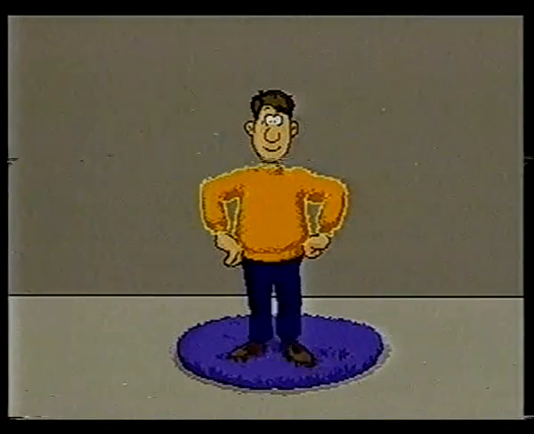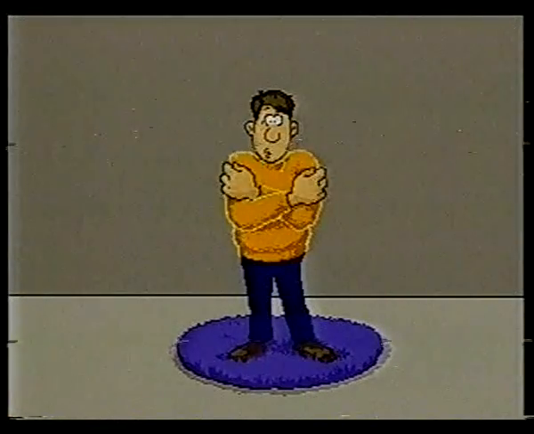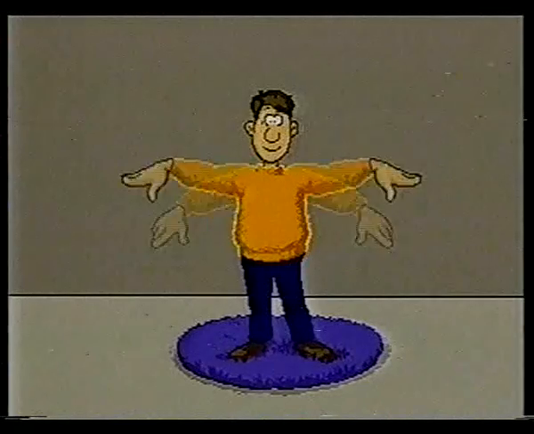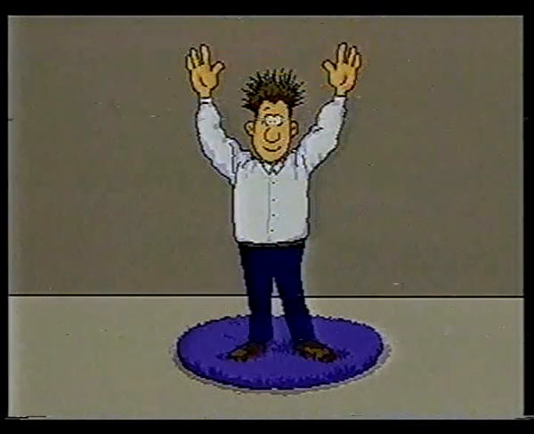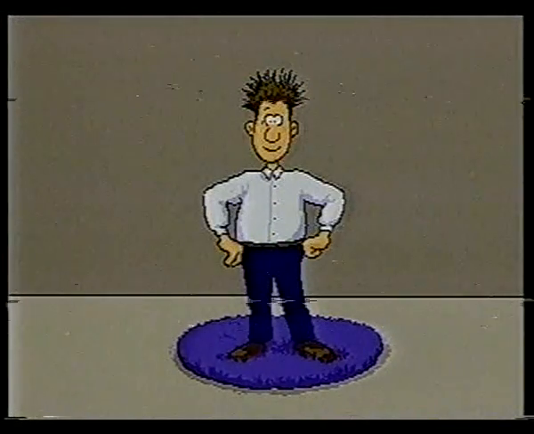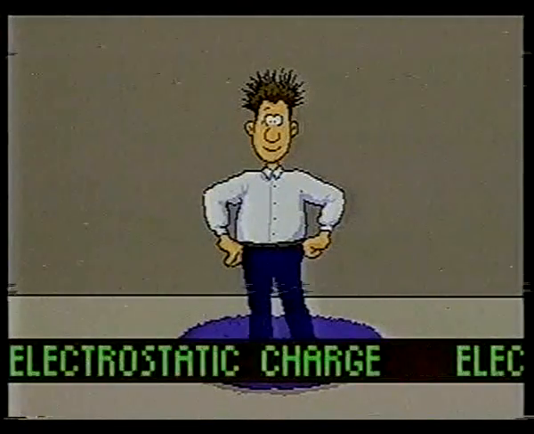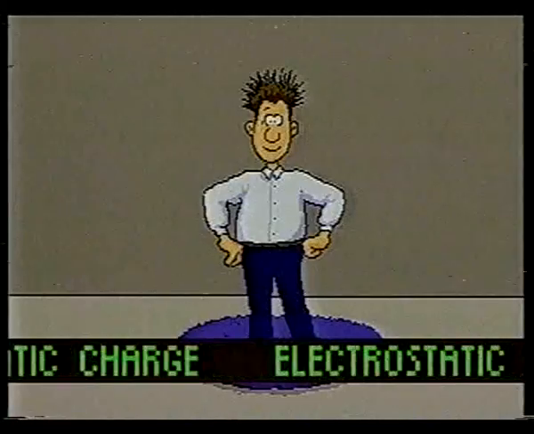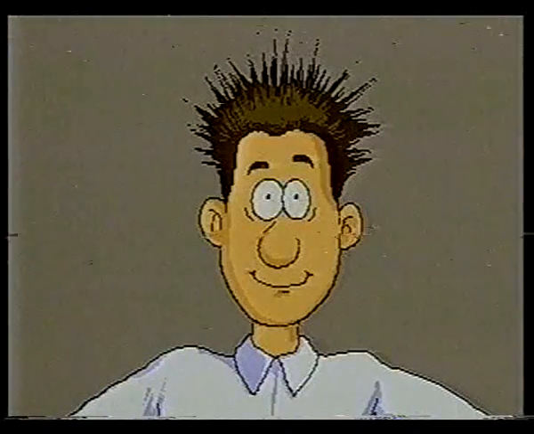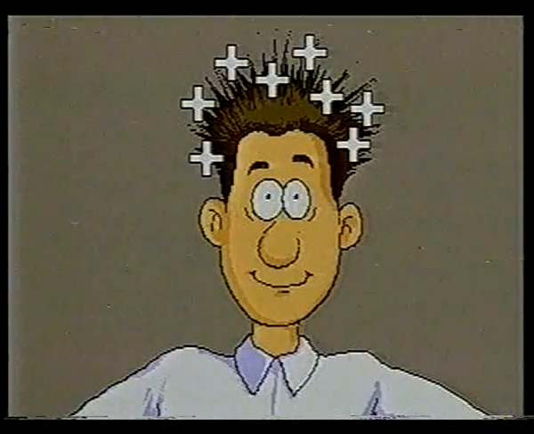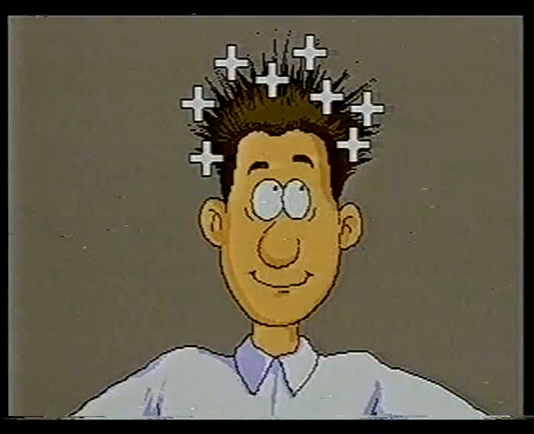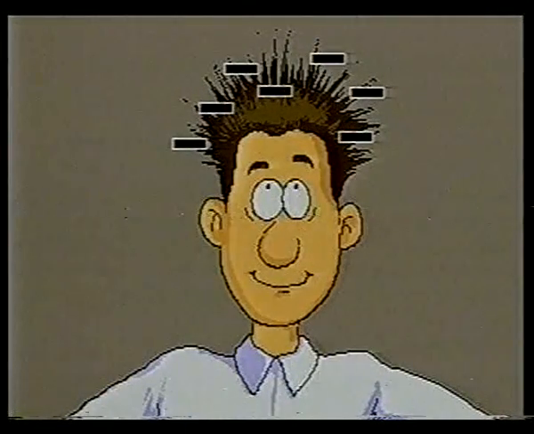If, while standing on a carpet on a cold winter day, you were to remove your sweater, you wouldn't feel a thing. But your hair would indicate that you were carrying an electrostatic charge. We can explain electrostatic effects by assuming that charge is either positive or negative.